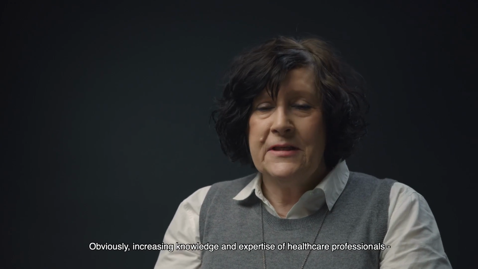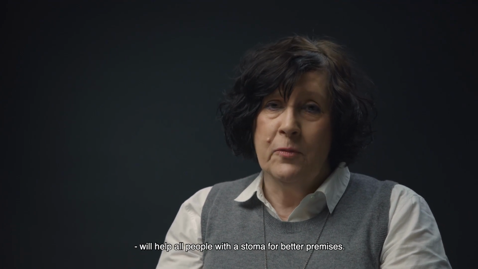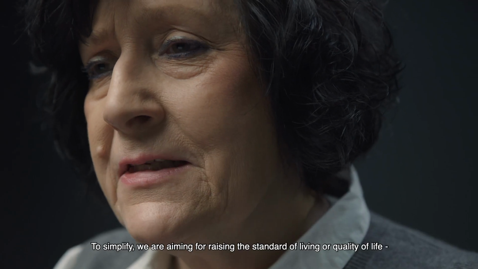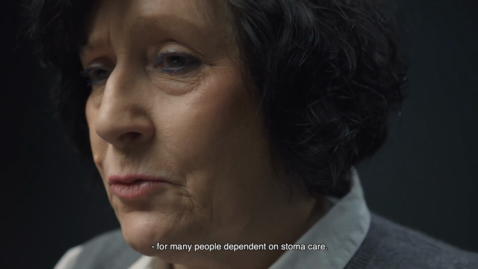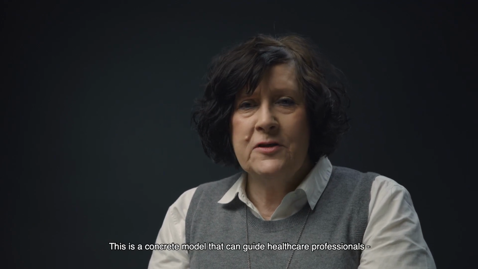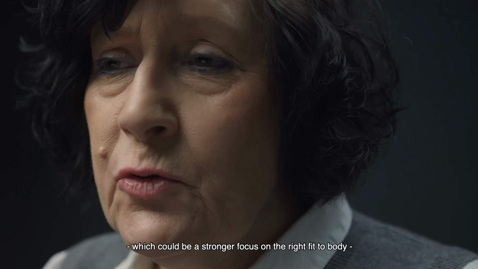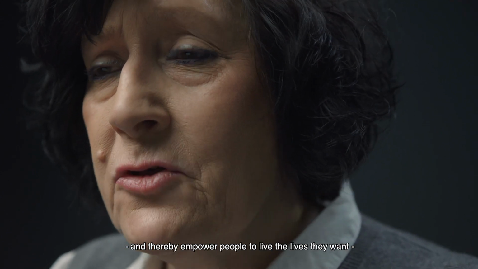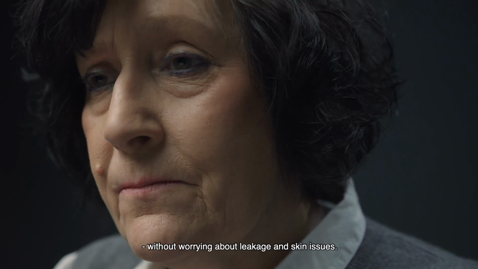Obviously, increasing knowledge and expertise of the healthcare professionals will help all people with a stoma for better premises. To simplify, we are aiming for raising the standard of living or quality of life for many people dependent on stoma care. The fact that this is a concrete model that can guide healthcare professionals and people with a stoma to get a better overview of risks, which could be a stronger focus on the right fit to body, thereby empowers people to live the lives they want without worrying about leakage and skin issues.